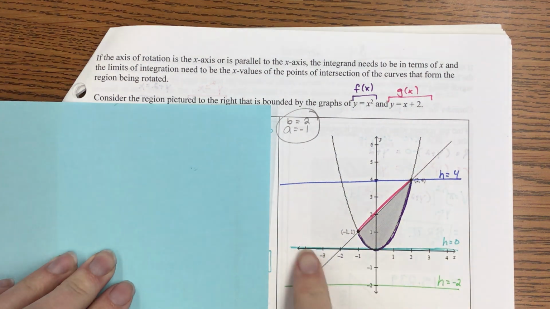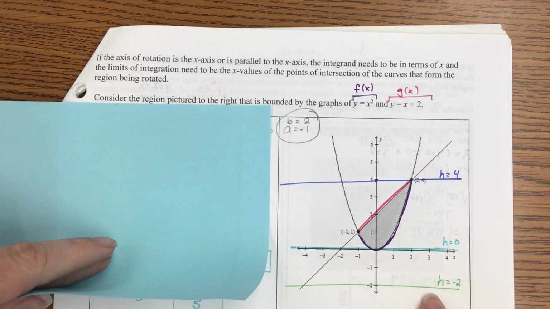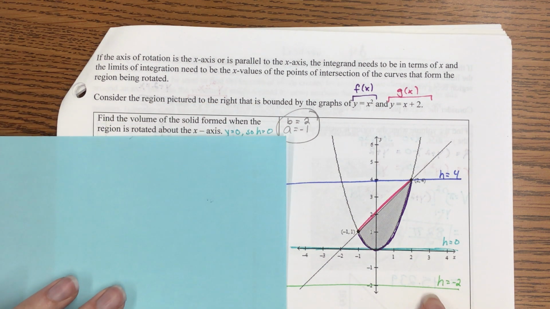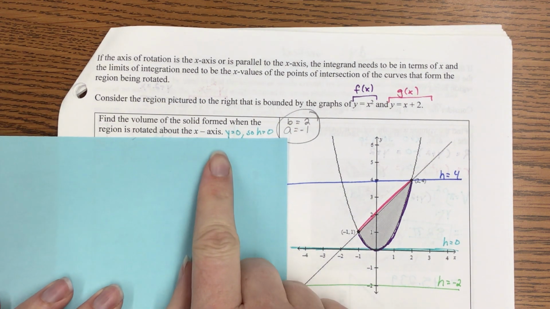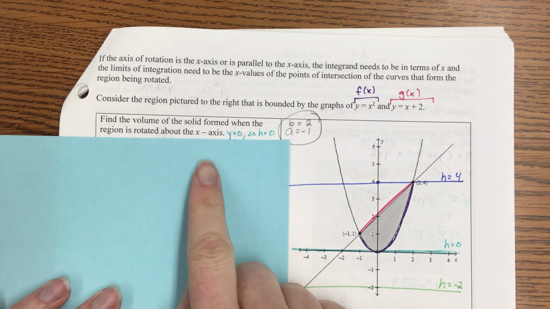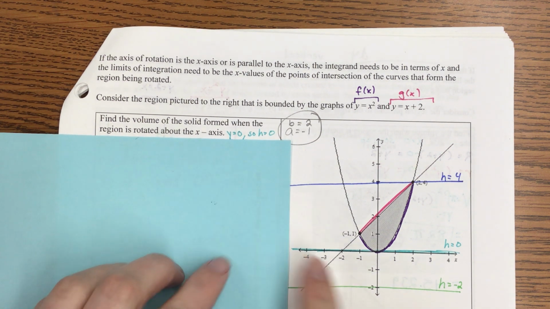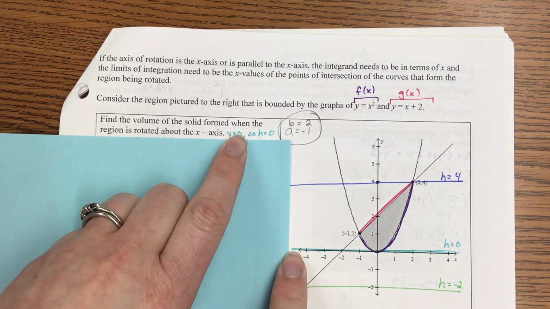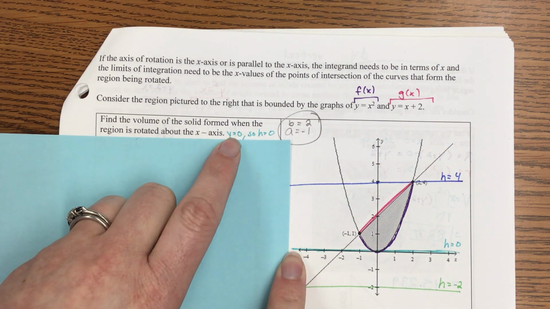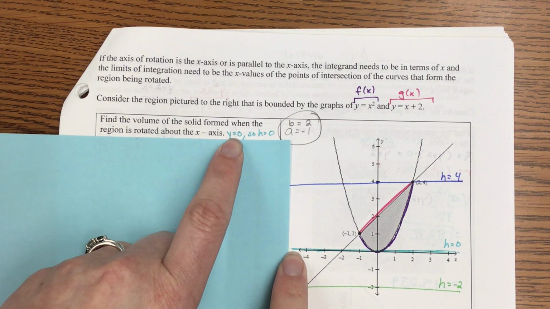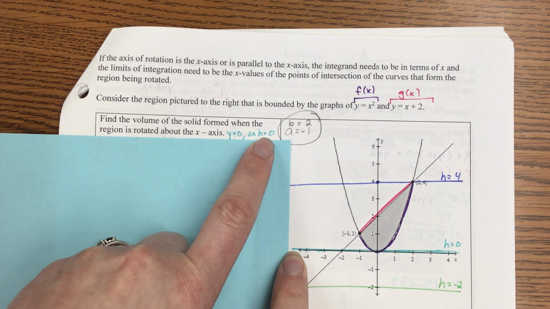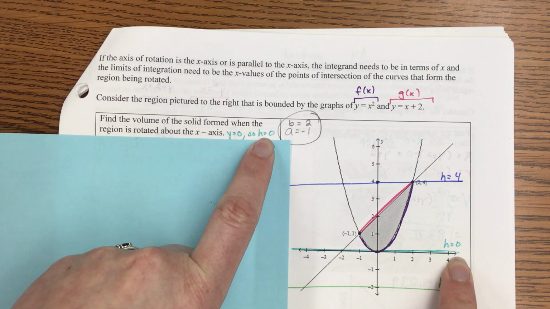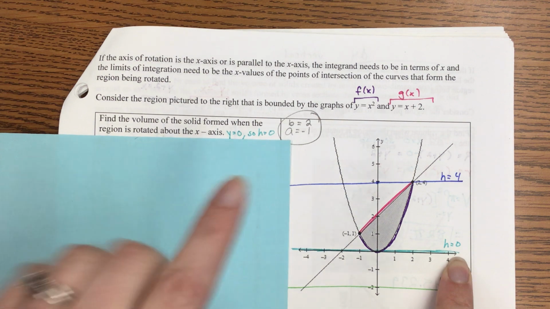Okay, all the other lines that are drawn here are going to be for the three problems on this page. The first problem says find the volume of the solid formed when the region is rotated about the x-axis. So that's going to be this teal color that's down here. The x-axis is the line y equals 0. So h in that formula we just talked about is 0. Awesome.